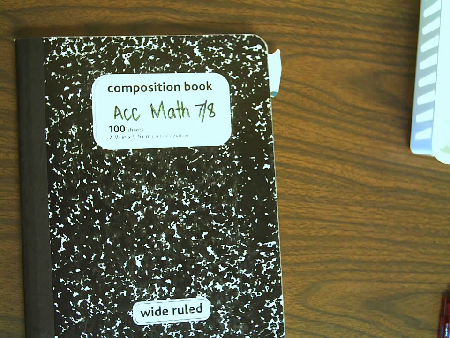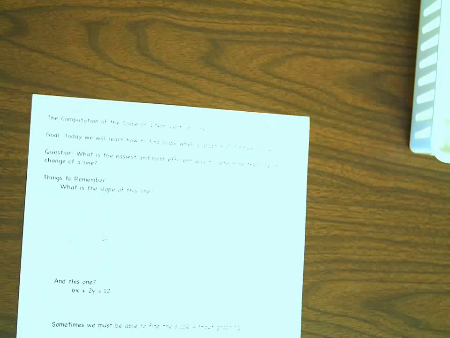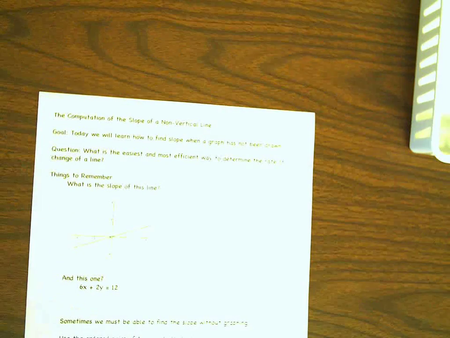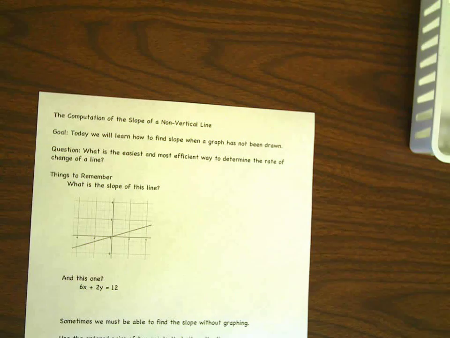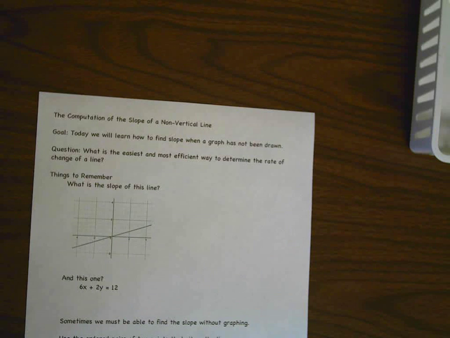We are working in Module 14, and this is Lesson 16. The name of this lesson is the computation of the slope of a non-vertical line.